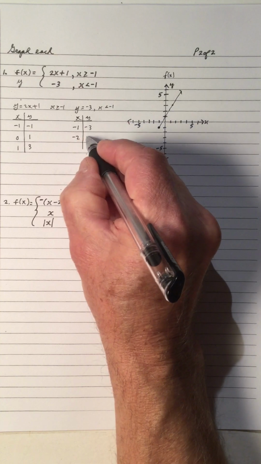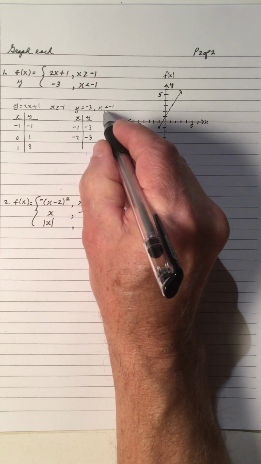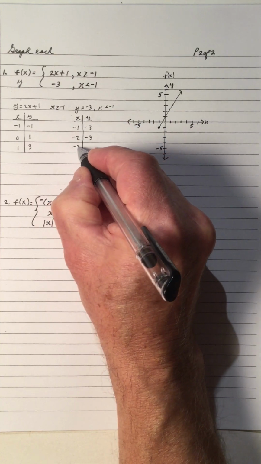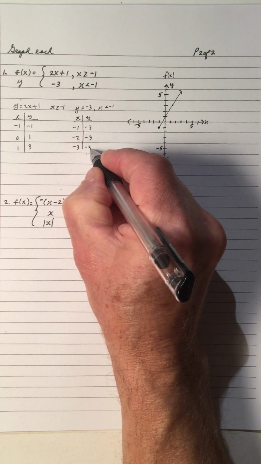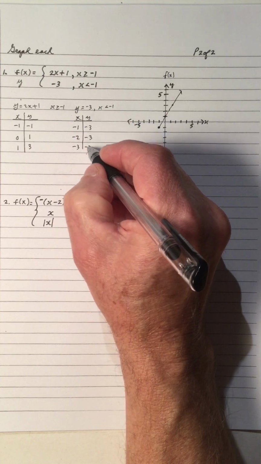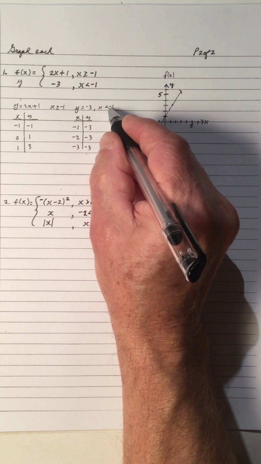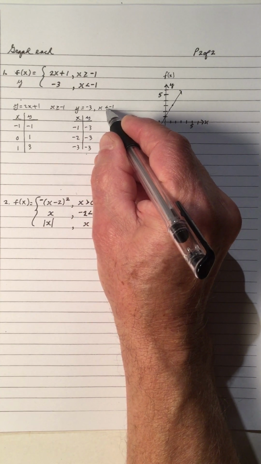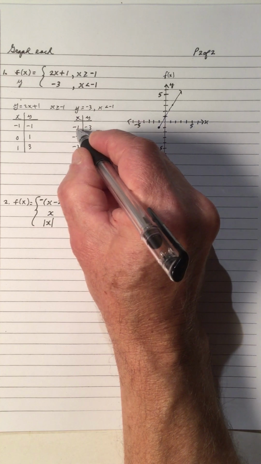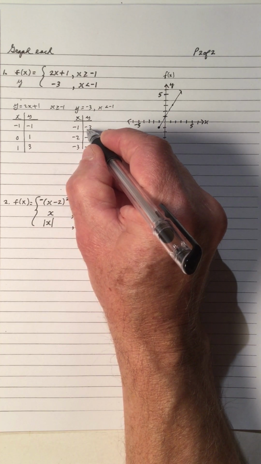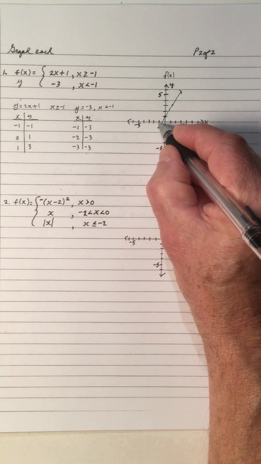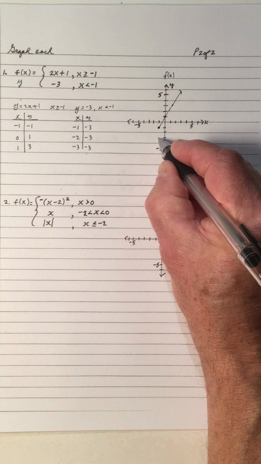Negative 2 on this horizontal line is a negative 3. We start with negative 3, y is negative 3. So all the values of y are the same. Y is negative 3 no matter what the value of x is when you go to the left of negative 1. So negative 1, negative 3: x is negative 1, we get a negative 3 right here.